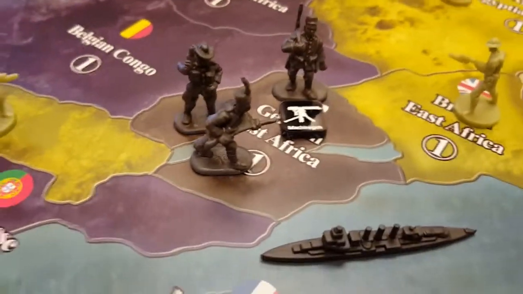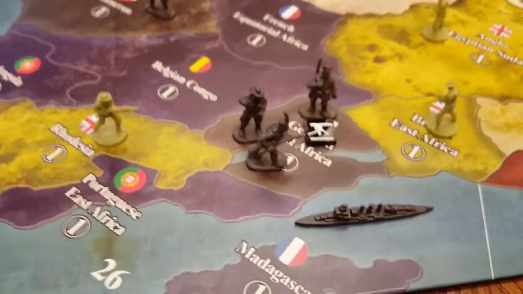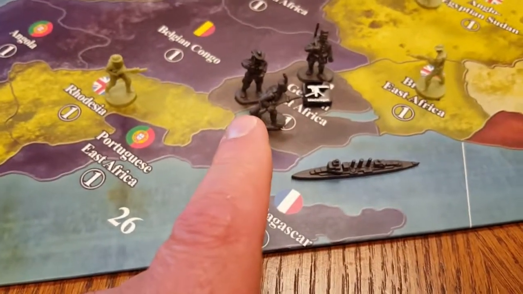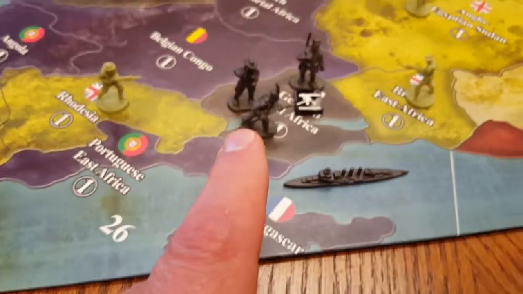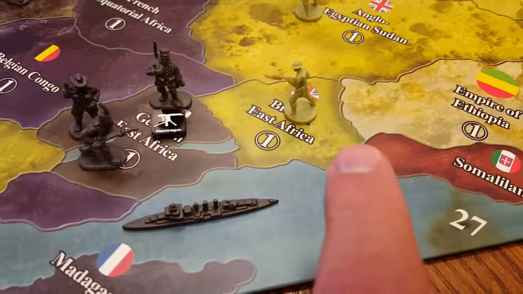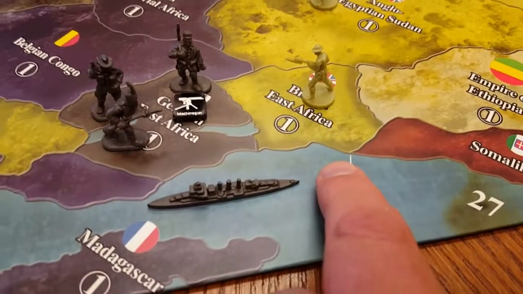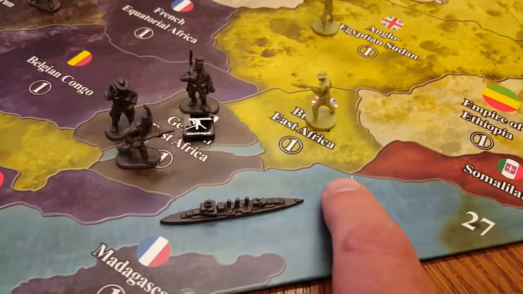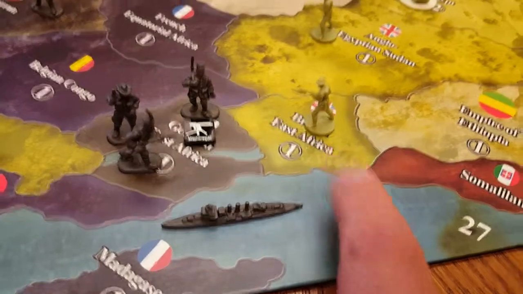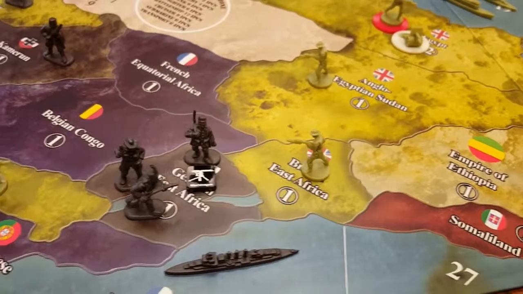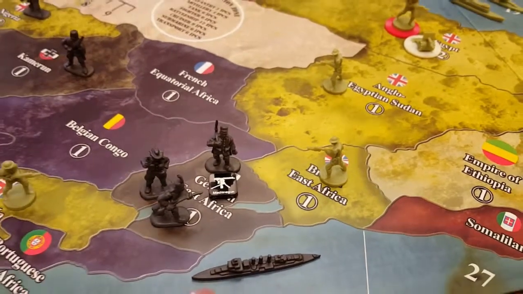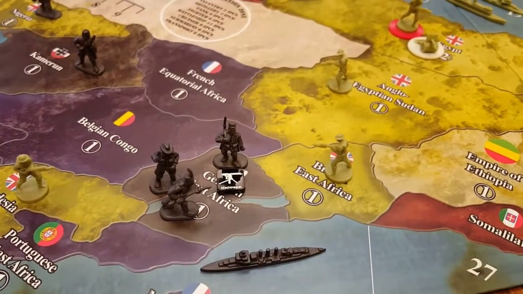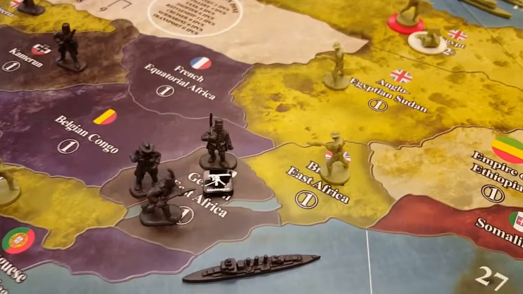So for starters, we could potentially take the 2 infantry, if we so desired, and attack British East Africa. However, that may be very tight, given that defending infantry defends on a 3 or less, versus attacking infantry. In this case, we've got 2 infantry that would attack on a 2 or less.